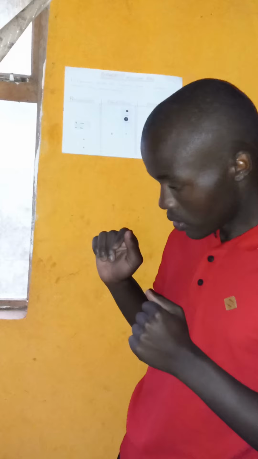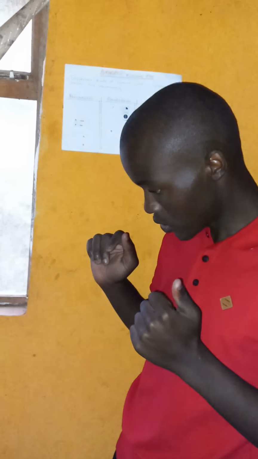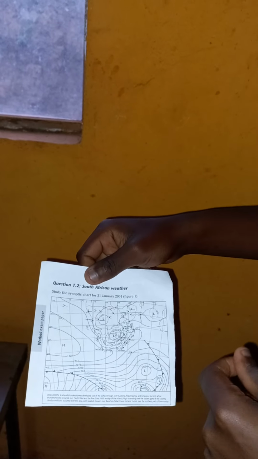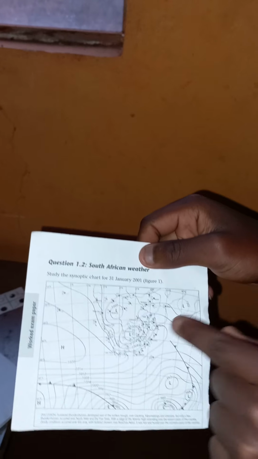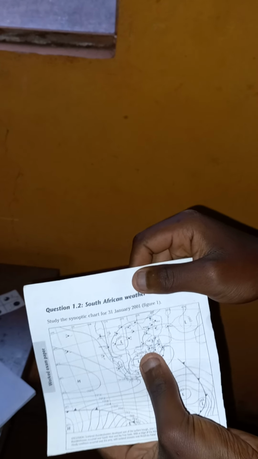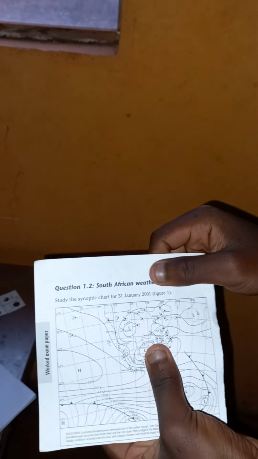Let's call it a day for today, but we must have a little homework to do at home. Here is the synoptic weather map. What I want you to do is to go to this little map of South Africa and go to Gauteng, to the weather station that is in Gauteng.